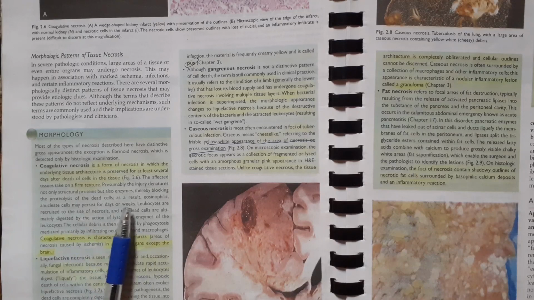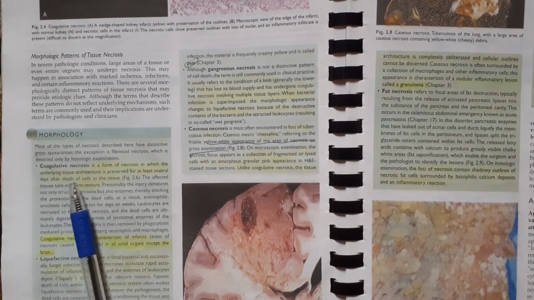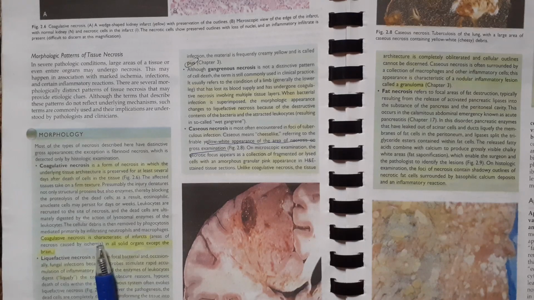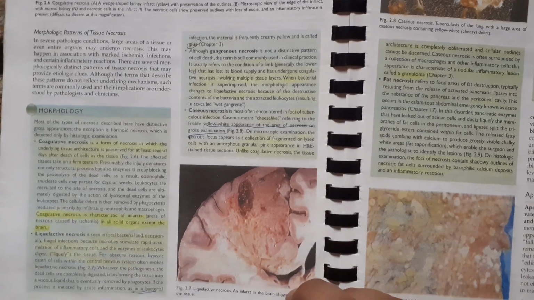So in coagulative necrosis, initially the firm texture of the organ is maintained due to denaturation of digestive enzymes, but later on leukocytes are recruited, and these release their enzymes and digest the tissue. So in the end, the organ or tissue is digested. This is coagulative necrosis, and it is characteristic of infarcts occurring in major solid organs except the brain, because the brain follows liquefactive necrosis. So what is liquefactive necrosis?